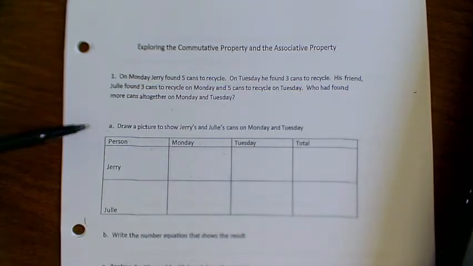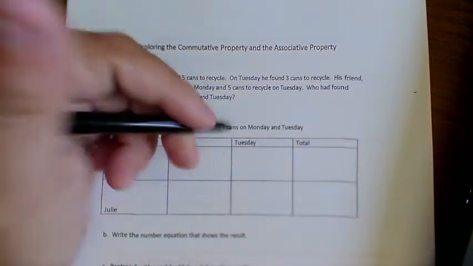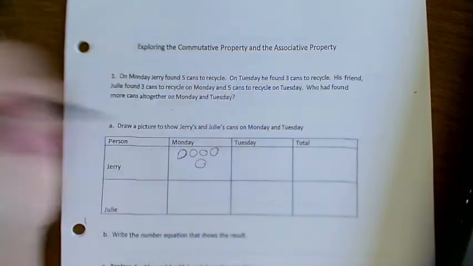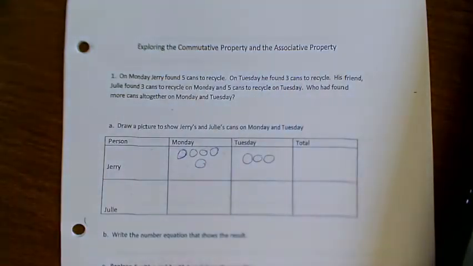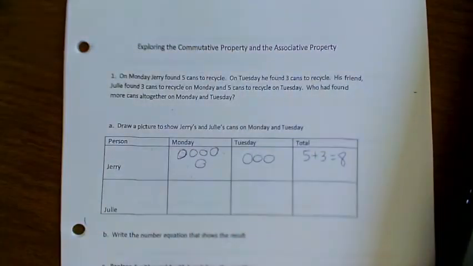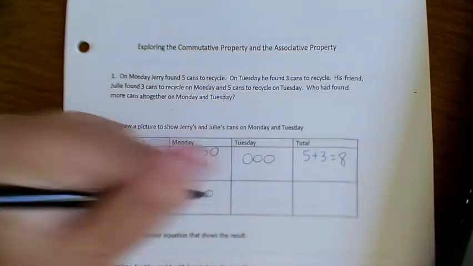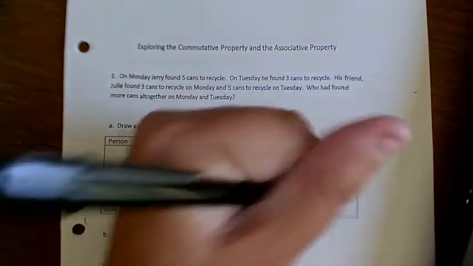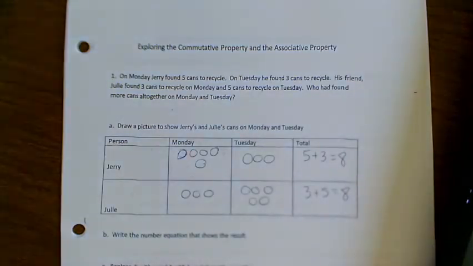So if we draw a picture to show what is happening, Jerry on Monday found 5. And on Tuesday he found 3. So he found 5 plus 3 more, so he found a total of 8. Whereas Julie found 3 on Monday and then 5 on Tuesday. So she is doing 3 plus 5, which also equals 8.